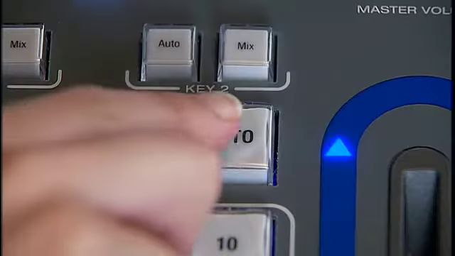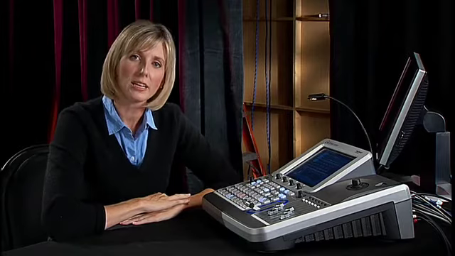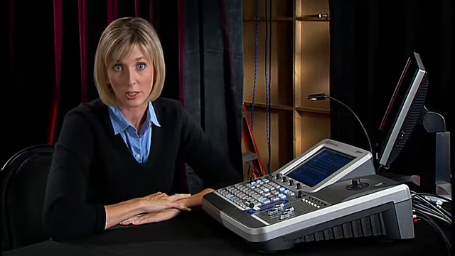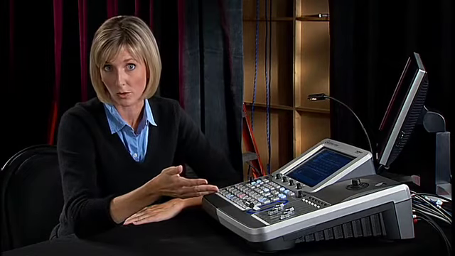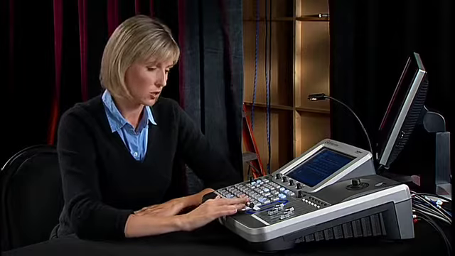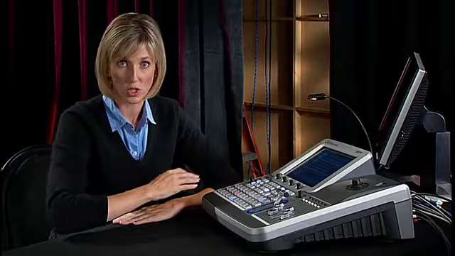The Auto button will start a transition that you have selected and automatically complete it over the amount of time you dictate in the transition menu. The transition handle gives you manual control over the length of your transition. Push the handle in the direction indicated by the blue arrows to complete the transition.